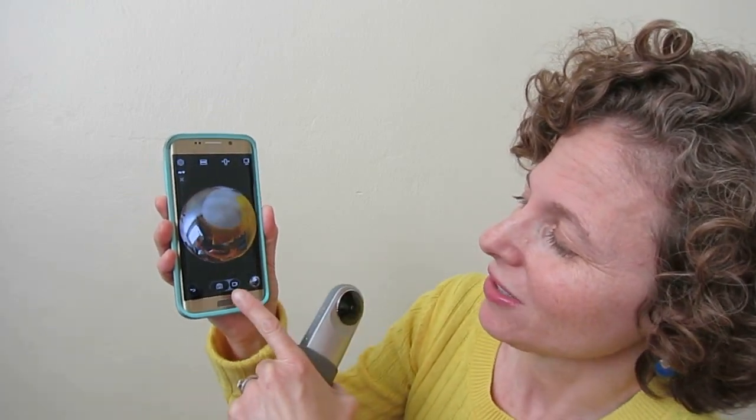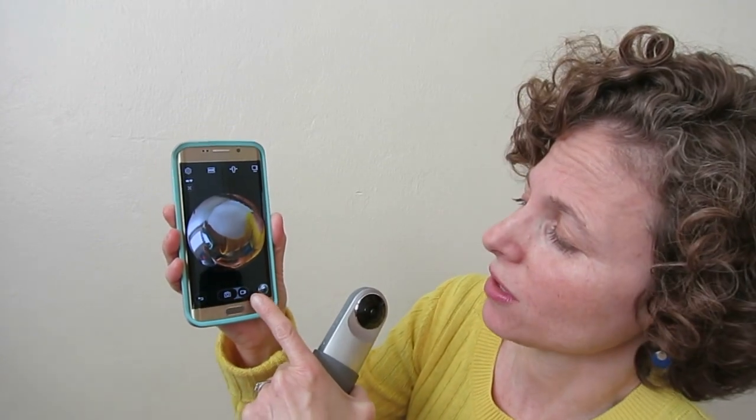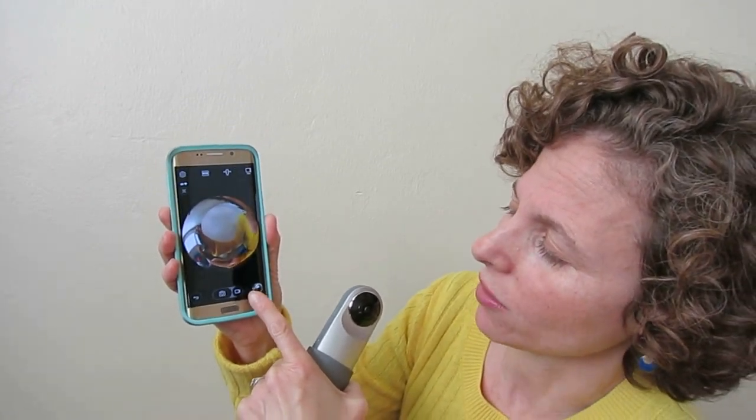So there you can see there's a camera button, which is just to take photos, and there's the video button to take a video. So I can actually hold it. Actually, I will give you my tip. My number one tip to use a 360-degree video camera is to use a tripod or monopod.